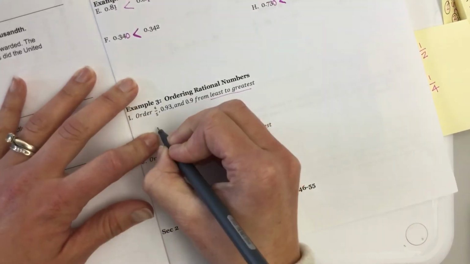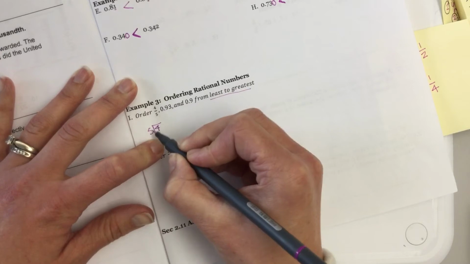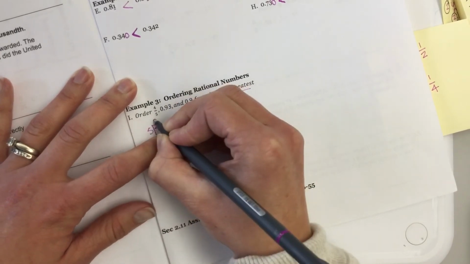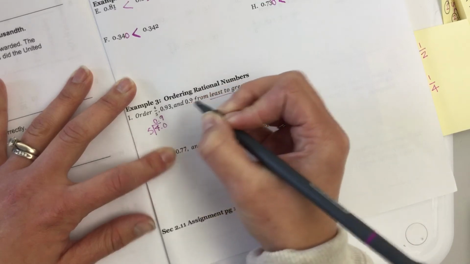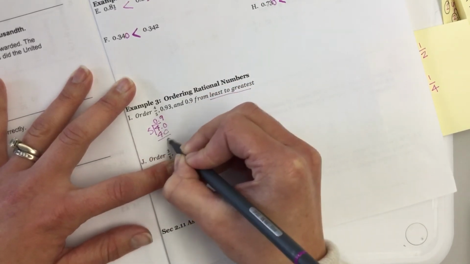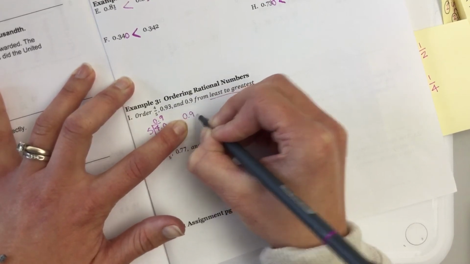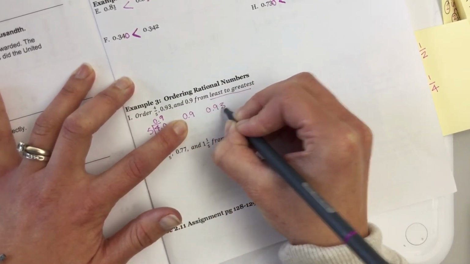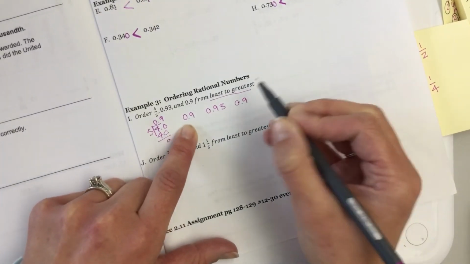So I'm going to take the 4/5, change it to a decimal. 4 divided by 5. 5 does not go into 4, but it goes into 40 9 times. Okay, so we have 0.9, we have 0.93, and we have 0.9. So guess what?